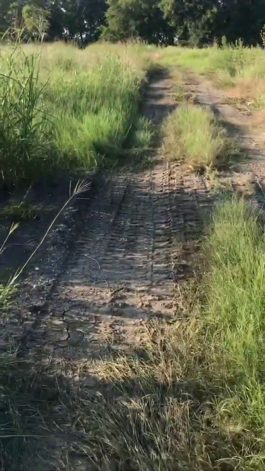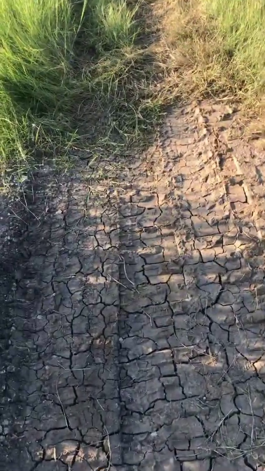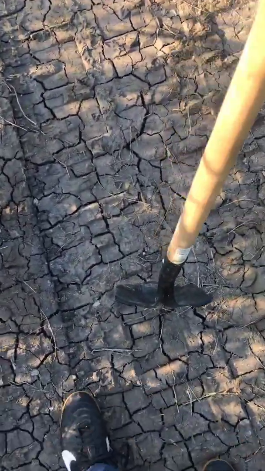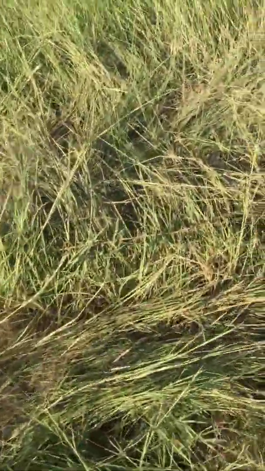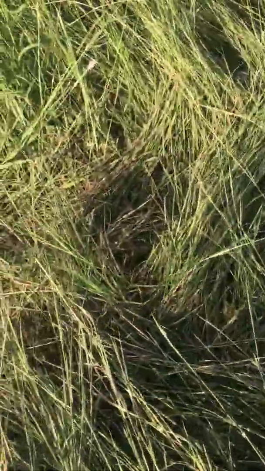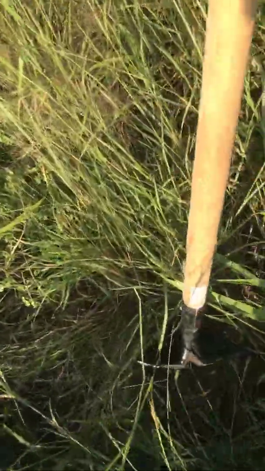Now, we've got a low spot here where water is going to collect. And I know water is going to collect because, let's see what happens. 200 pounds jumping on it. Almost bent the shovel right there. And we'll go right here, off the track a little bit. Let's see what happens. I bet it goes all the way down.